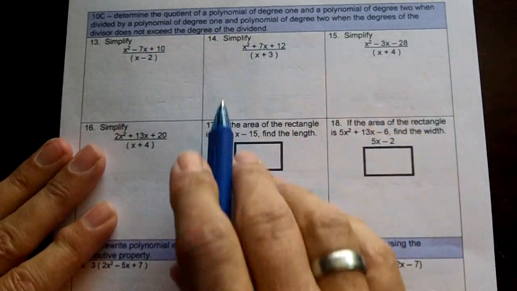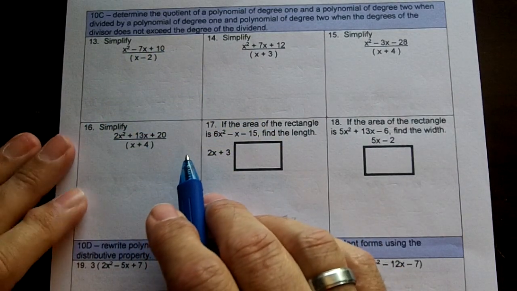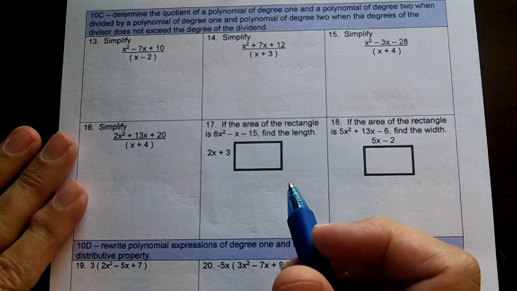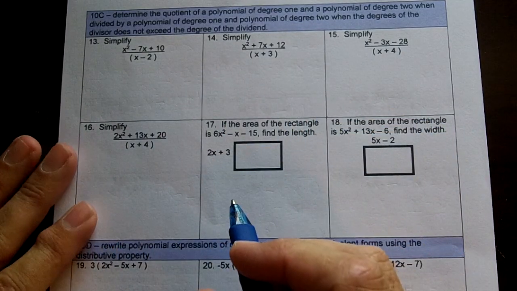Now then, we're going to divide. To divide, you've got to be able to factor. So I'm going to show you how to factor, then I'm going to show you a little trick, because in Algebra 1, these will divide evenly.